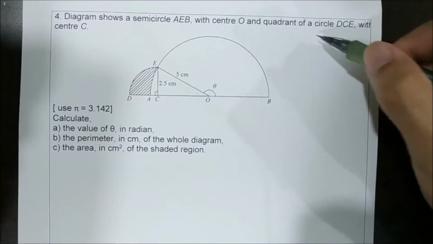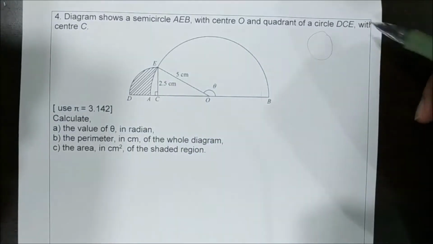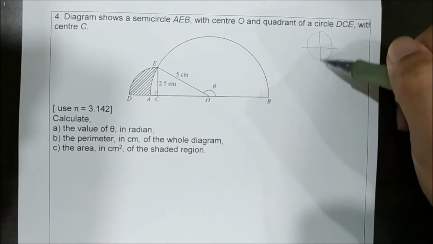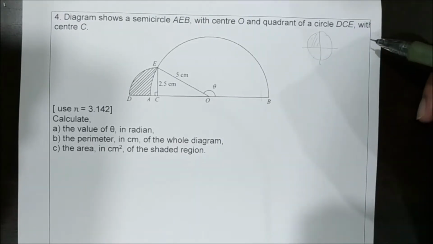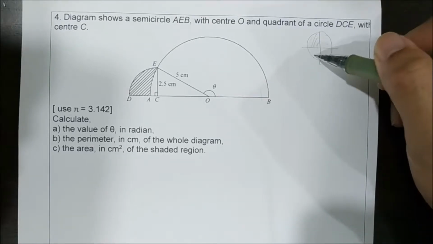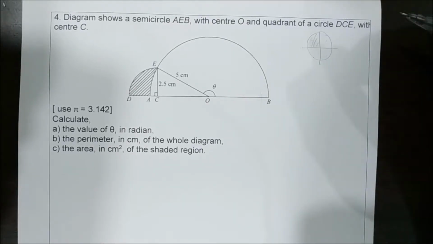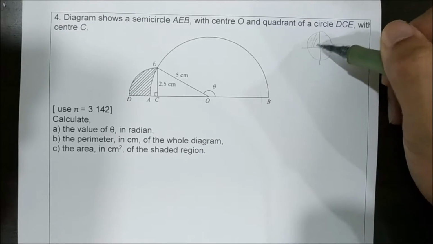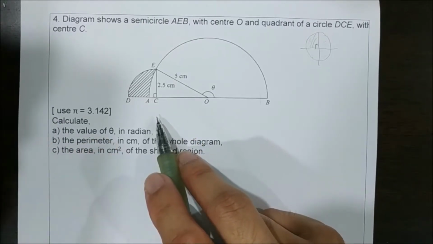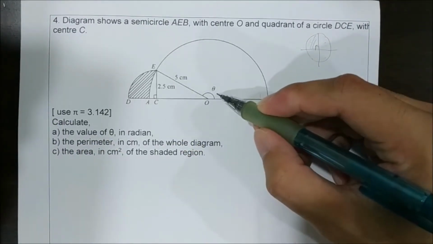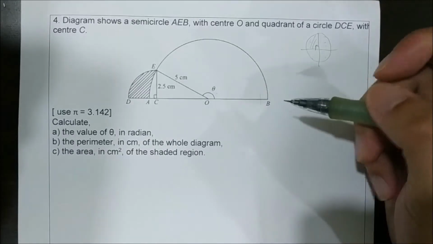Okay? So just for example, this is a circle. A quadrant means this divided by 4, and then this is one of the quadrants. The second quadrant, the third quadrant, the fourth quadrant, one of the quadrants of the circle. Hence it will be 360 over 4, 90 degrees. Calculate the value of theta in radian. So theta is here, we want the theta in the form of radian.